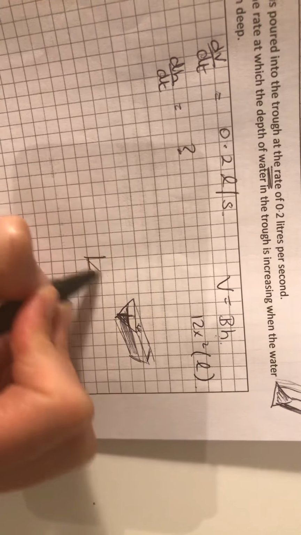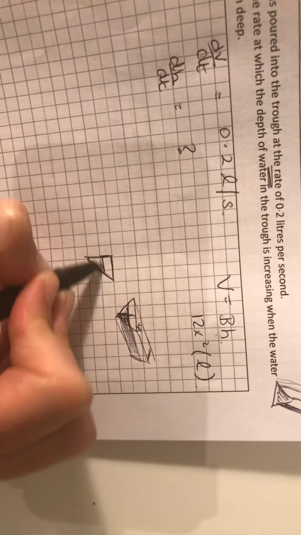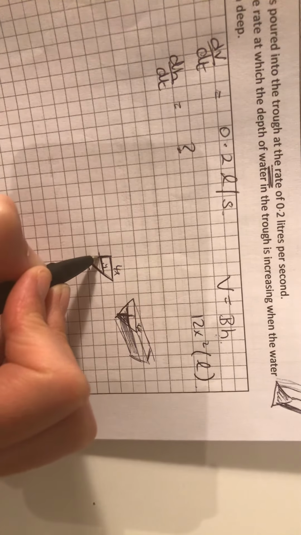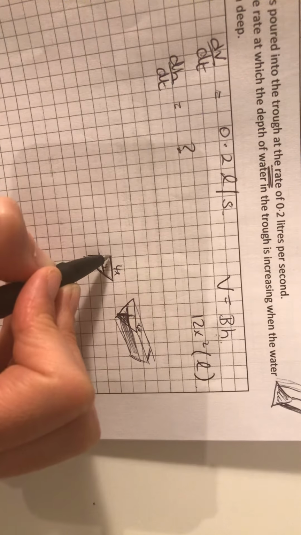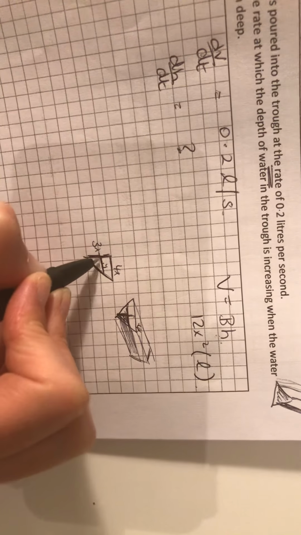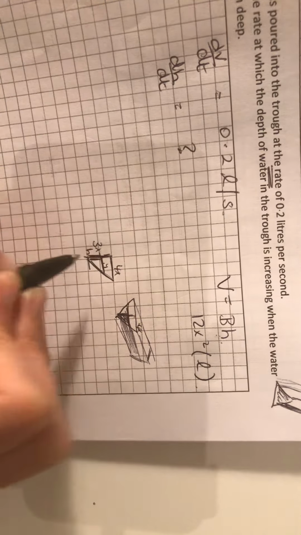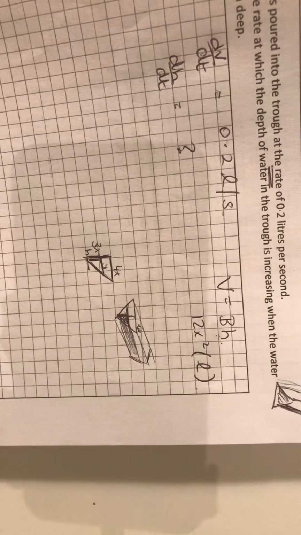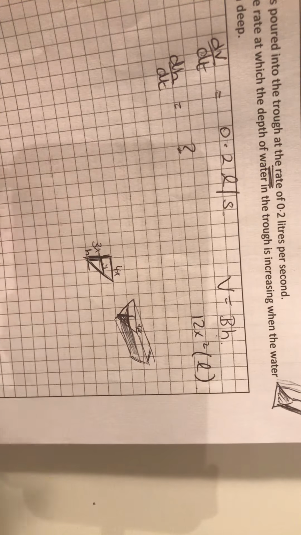Now, what am I doing? Just looking at this, we'll call this y. We know that this is the radius 4x. And we know that this is 3x, the whole height. And h is what we're looking for. So what can we have a look at?